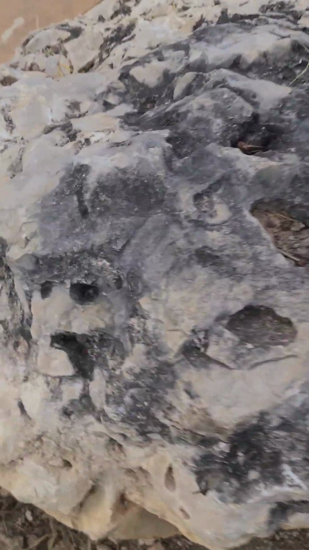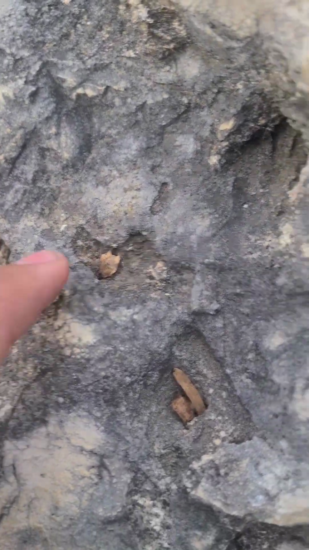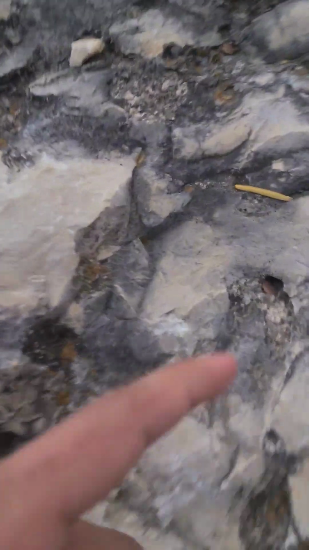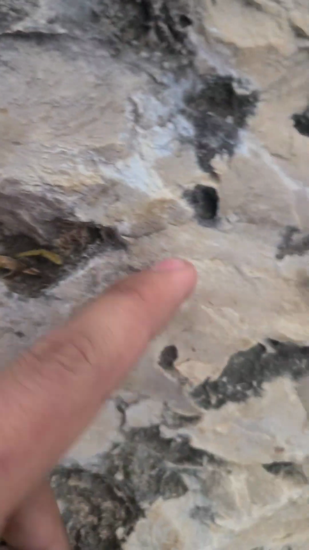So just walking in, rock right here. It appears to have a lot of small divots. You can see one there. You can see a really deep one right here. There's another one here, and some more all around the rock.